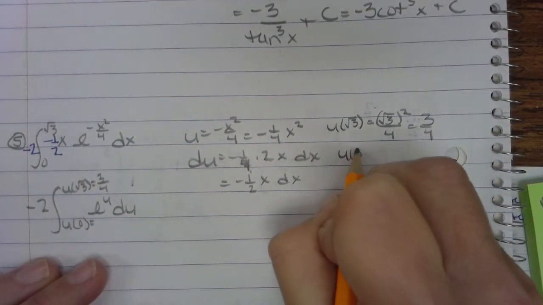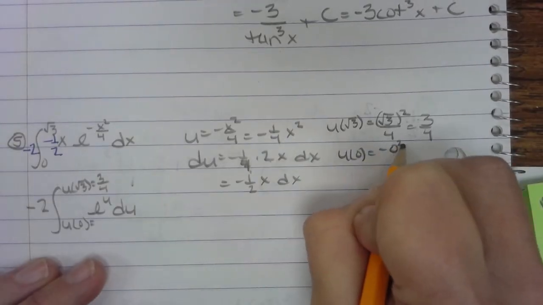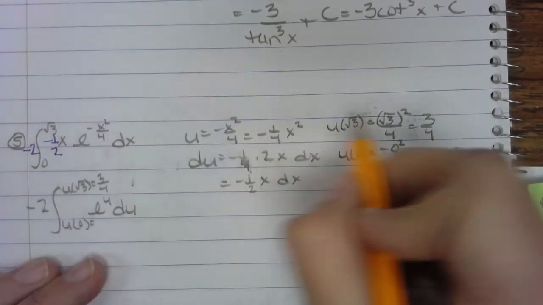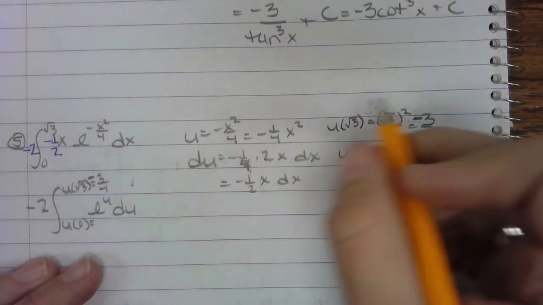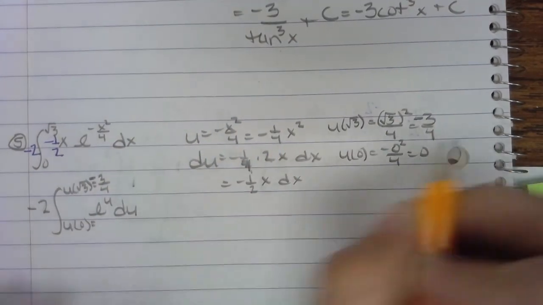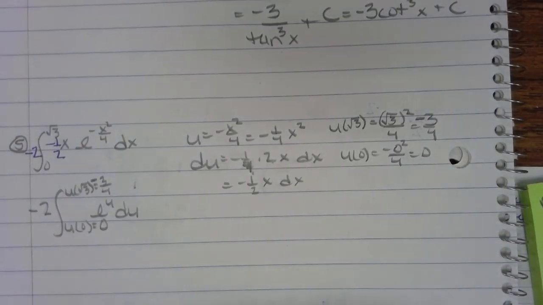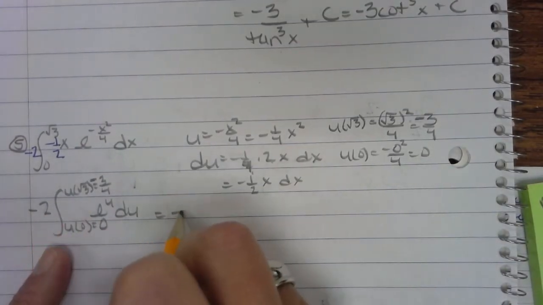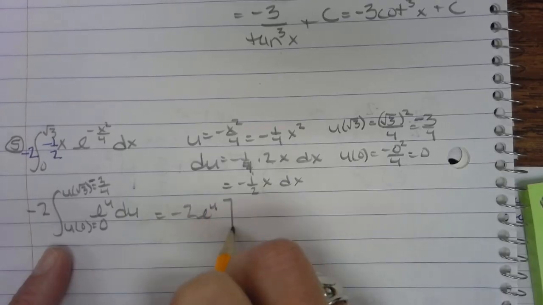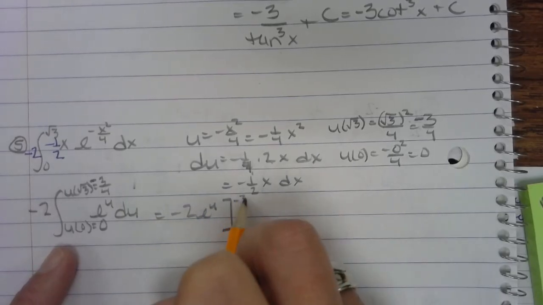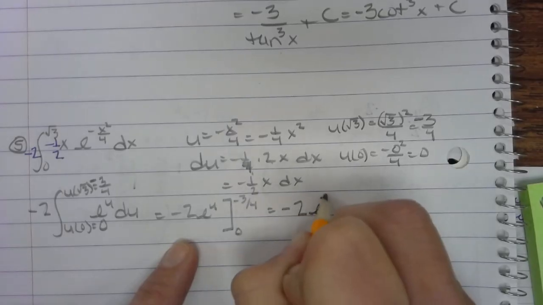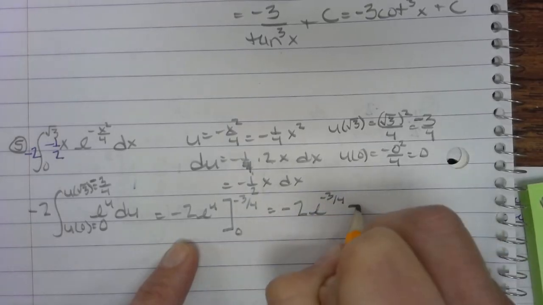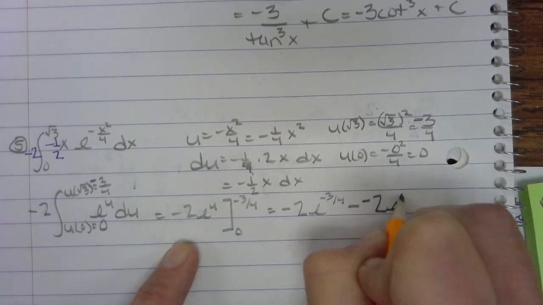And u of 0, well, this is -0 squared. Oh, you know what? I didn't put the negative on there, so that's actually -3/4. -0 squared over 4 gives me 0. So when I integrate this, it's -2 e^u, but my bounds are 0 to -3/4. So -2 e to the -3/4 minus -2 e to the 0.